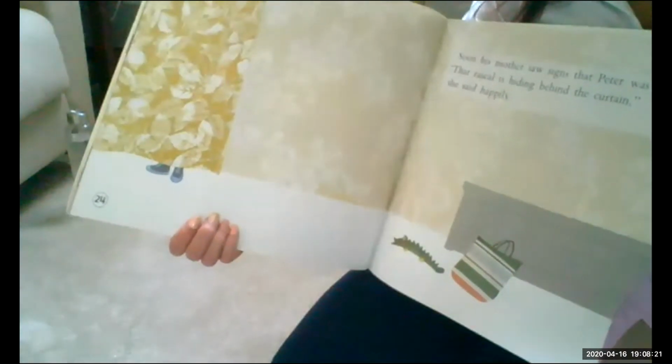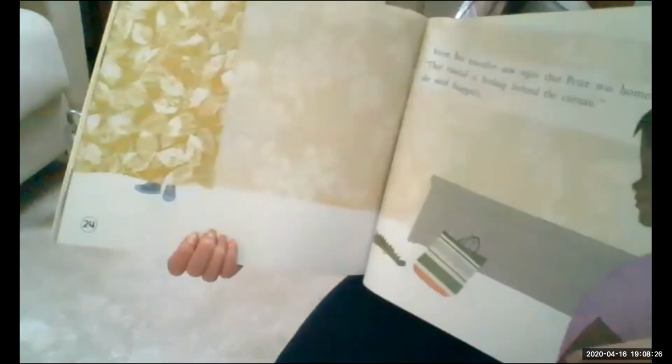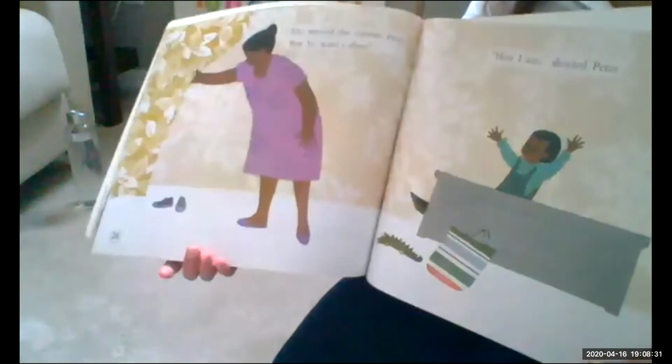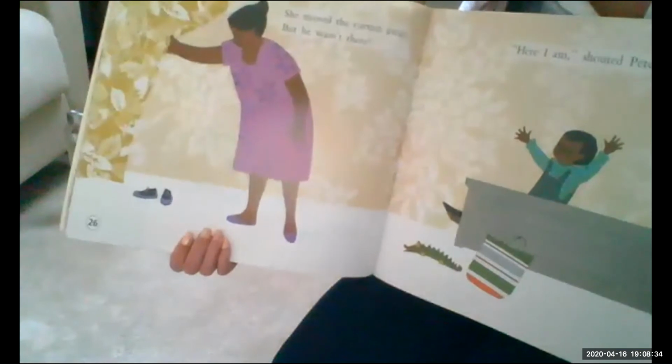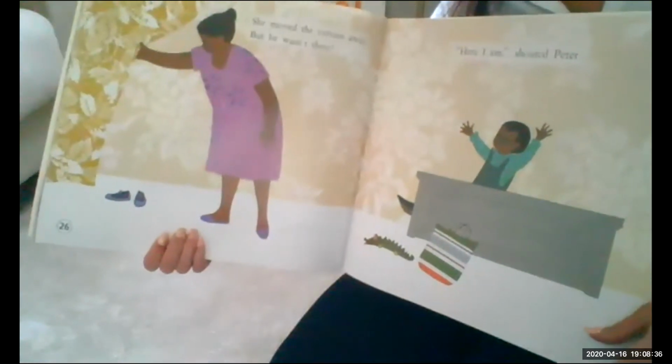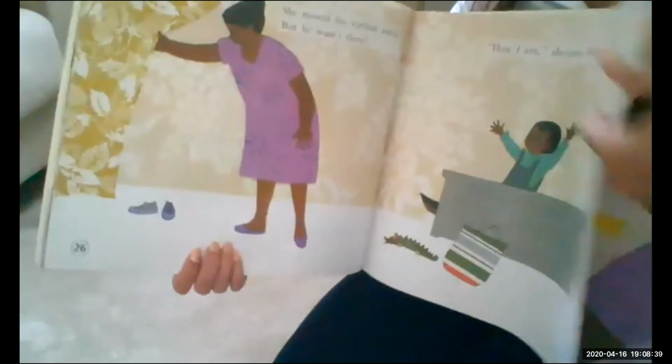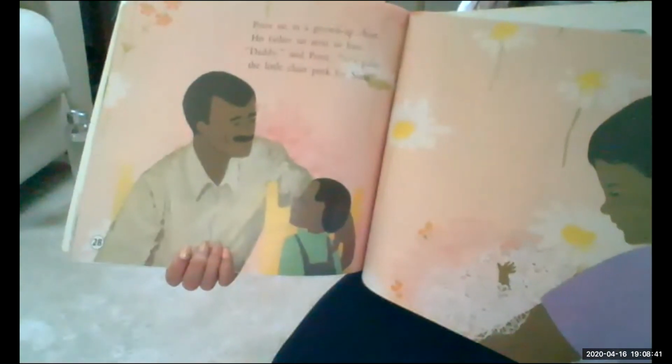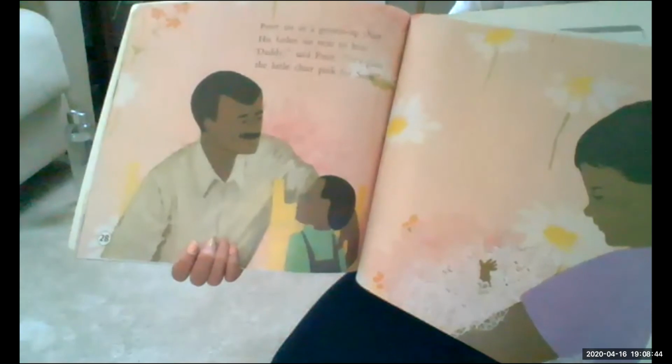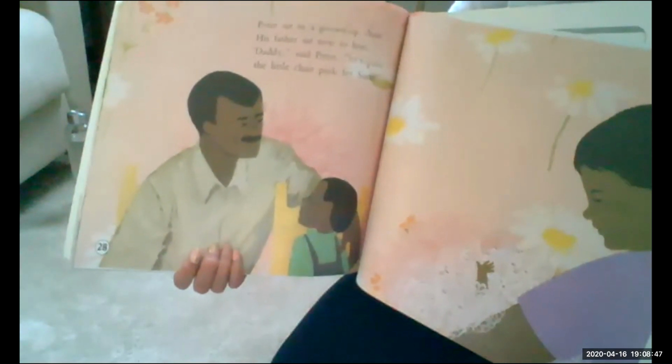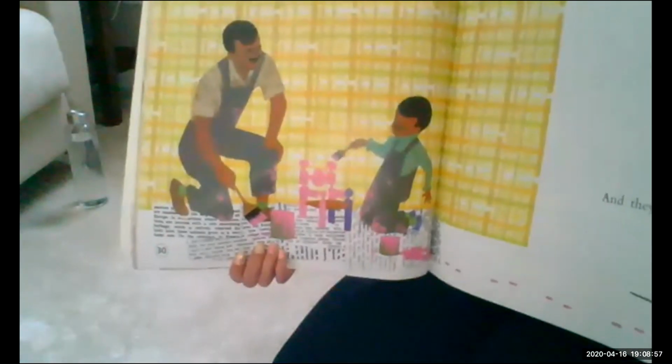Soon his mother saw signs that Peter was home. That rascal is hiding behind the curtain, she said happily. She moved the curtains away, but he wasn't there. Here I am, shouted Peter. Peter sat in a grown-up chair. His father sat next to him. Daddy, said Peter, let's paint the little chair pink for Susie. And they did.